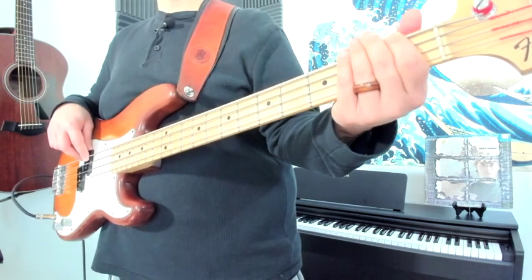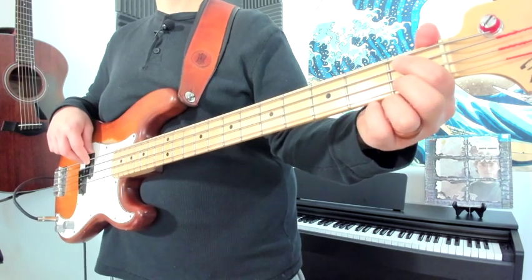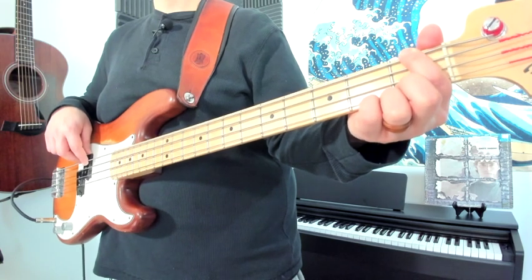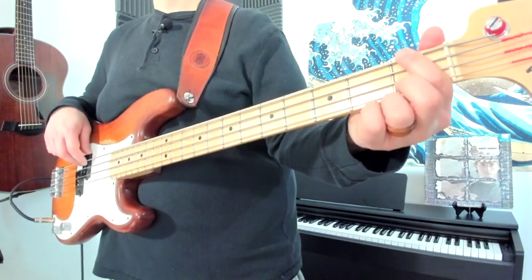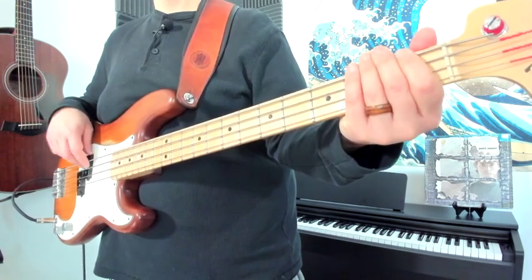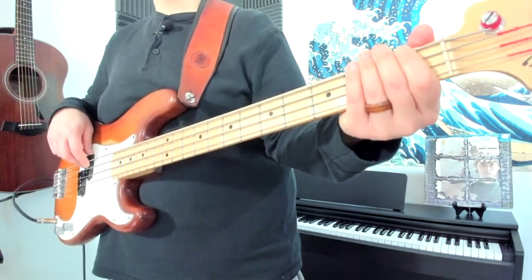There's a couple of different variations. Sometimes they'll go F, and then briefly they'll play this open E for a second, and then play that F again. So it's like 1, 0, 1. Fame.